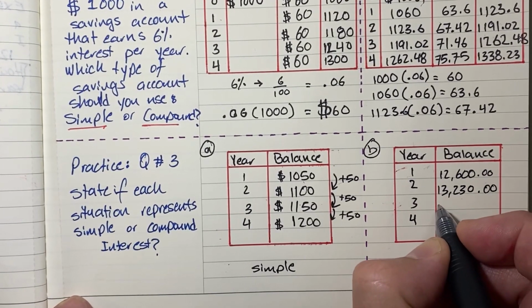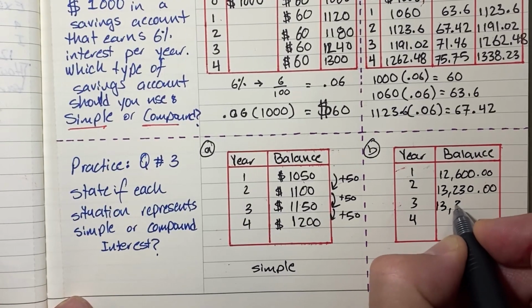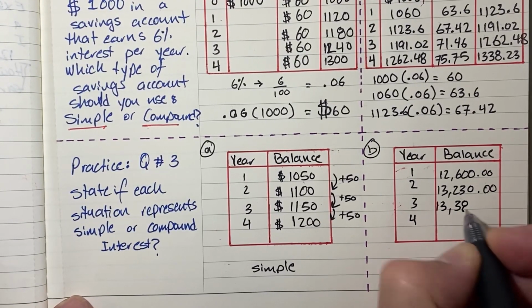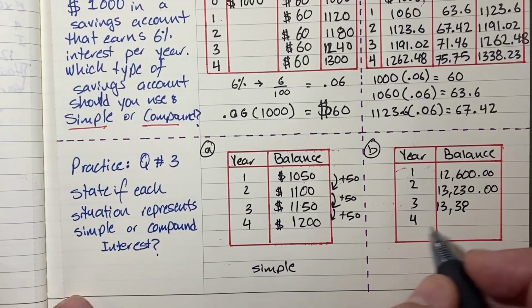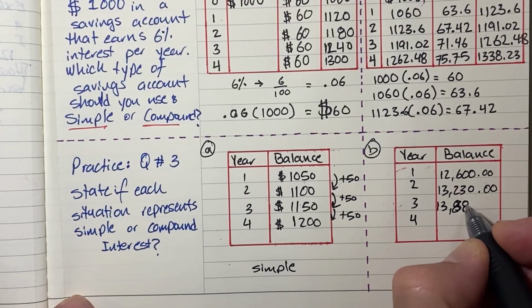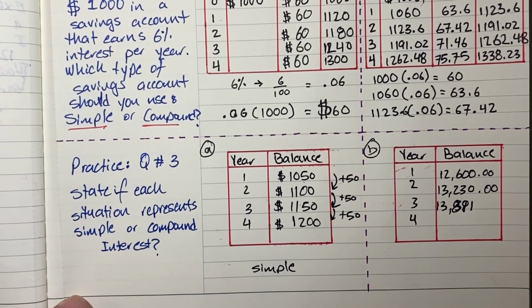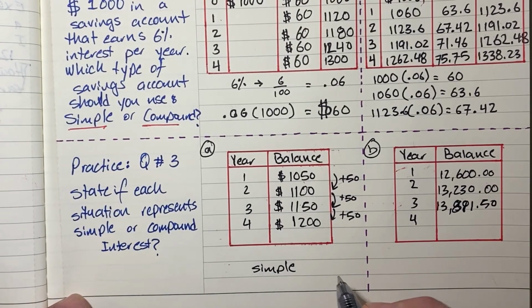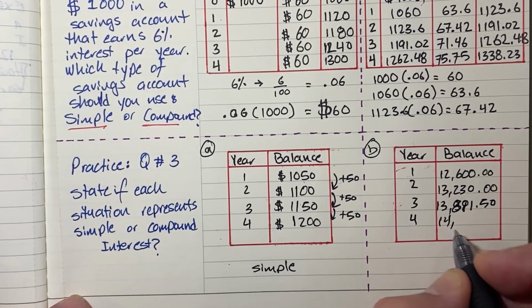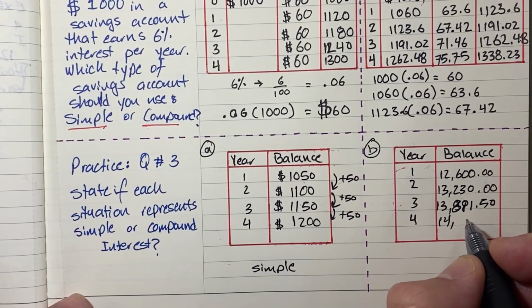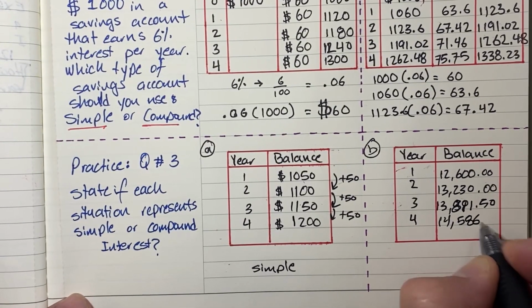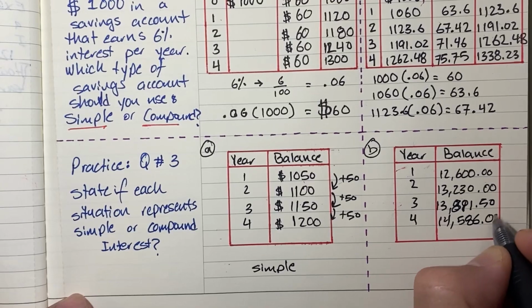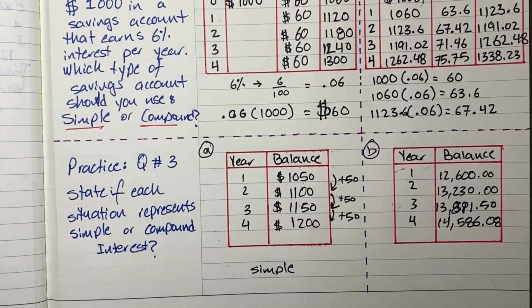The year after that is 13,891 and 50 cents. And then the last one you have 14,586 and 8 cents.